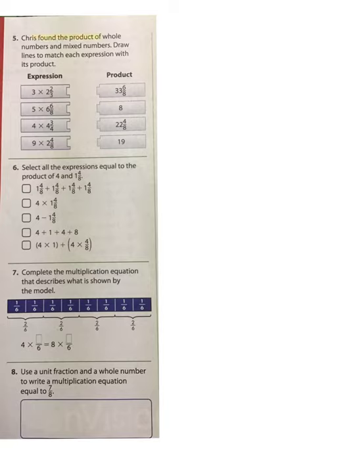Chris found the product of whole numbers and mixed numbers. Draw lines to match each expression with its product. All right, with this one, you can either work out the problems, which you know how to do, or you can kind of round to estimate because only certain numbers are going to go with each other. So start with the whole numbers. So if we look at this first one right here, we have 3 times 2 and 2/3. Well, I know 3 times 2 is 6, so it's going to be somewhere around 6, but greater than 6. Okay, so we can work it out.